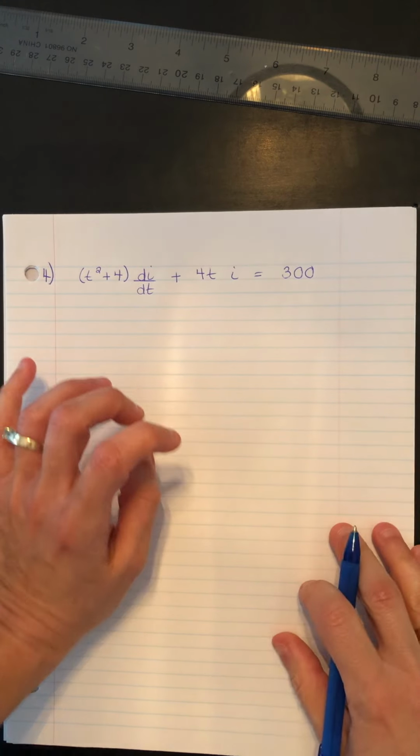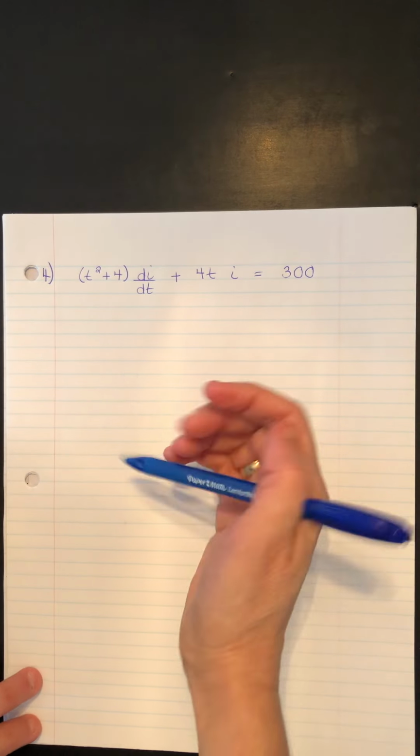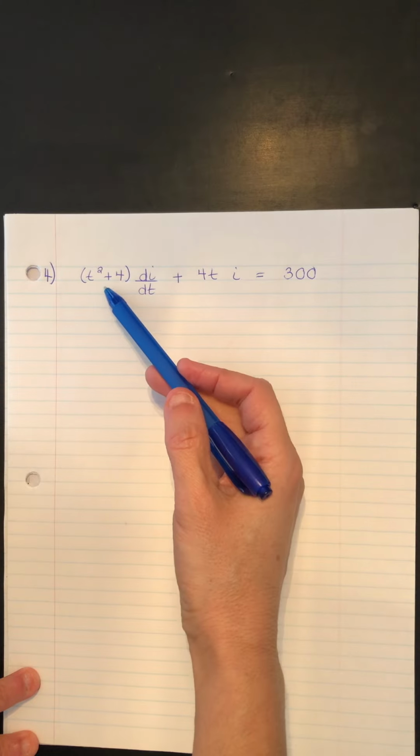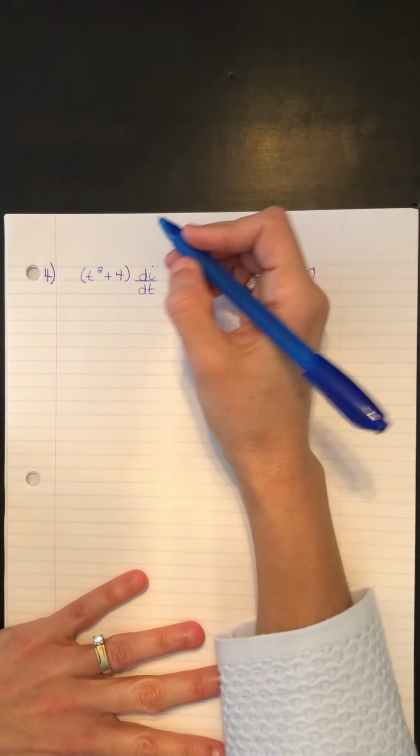But before we begin to determine P, we have to multiply the terms by dt, all 3 of them, and divide all the terms by t squared plus 4. So let us go ahead and do that in our next step.